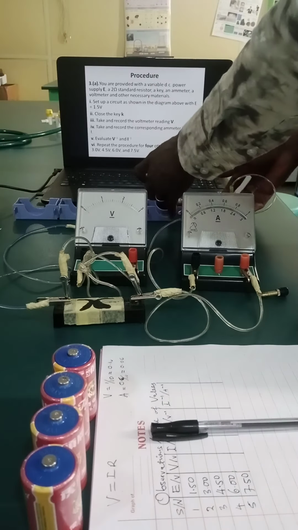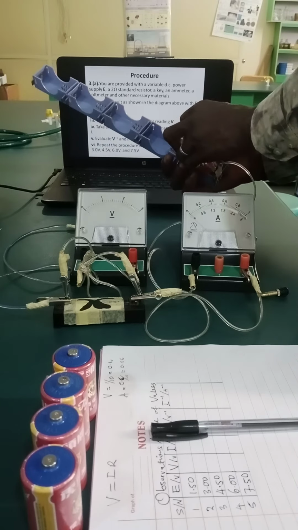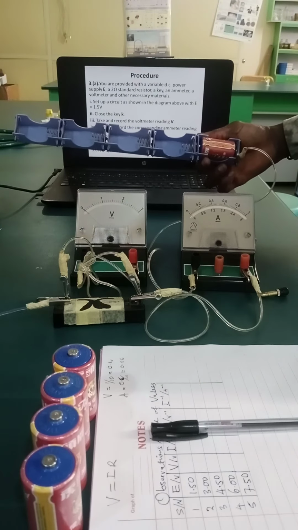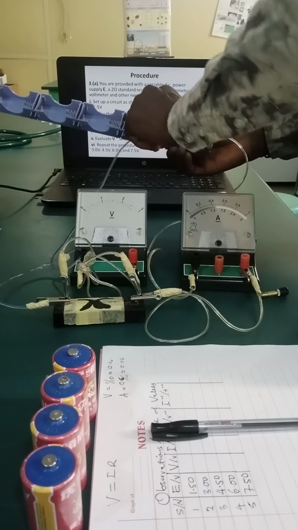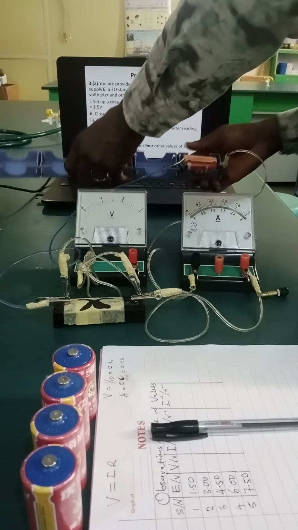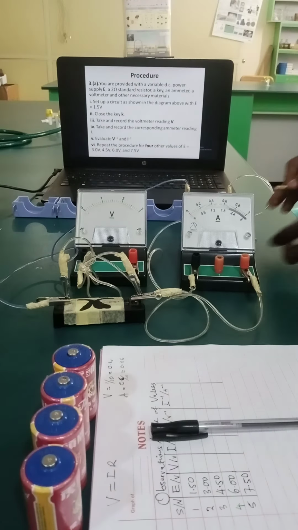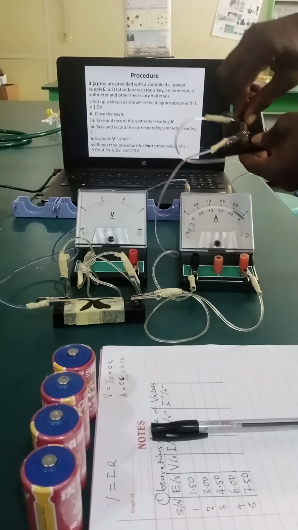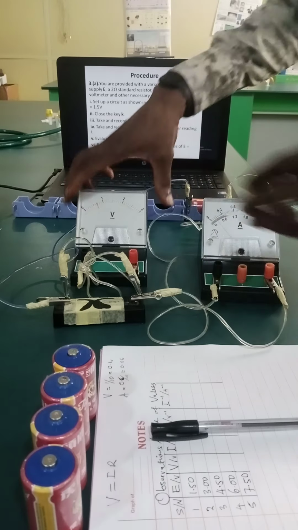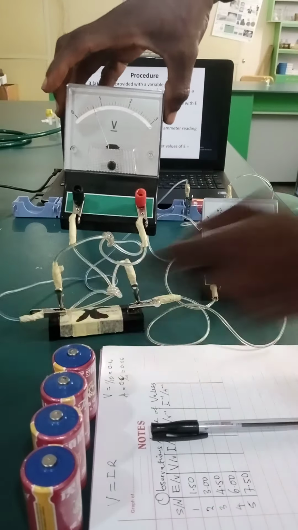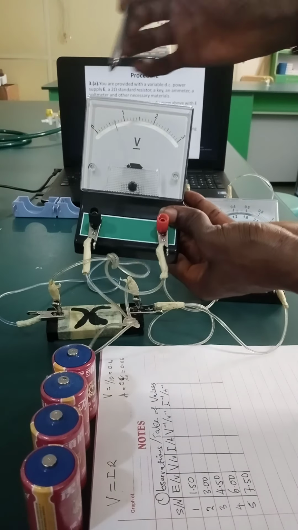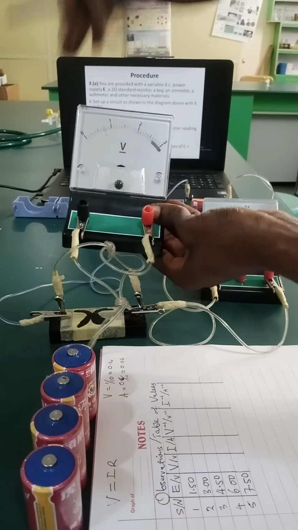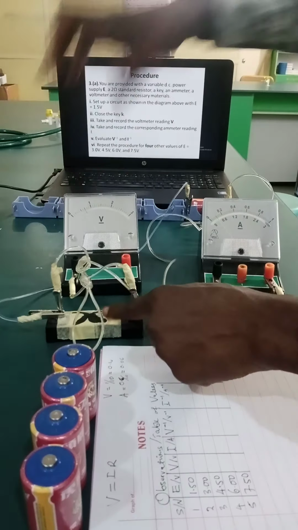So we are going to plug in this key here. Can you see that? And then take this guy and connect it here. Yes, that's it. And then the next thing is we are going to make the circuits. We plug in the key. You can see that it is reading already. So let's quickly read what is on the voltmeter. The voltmeter reading here is, from here to here, 5, 6, 7. It's reading 7 volts. So let's quickly note it down.